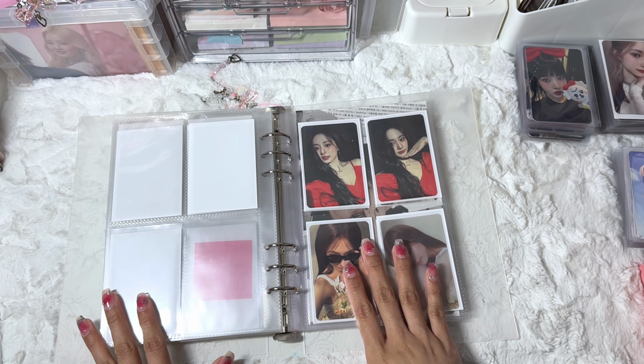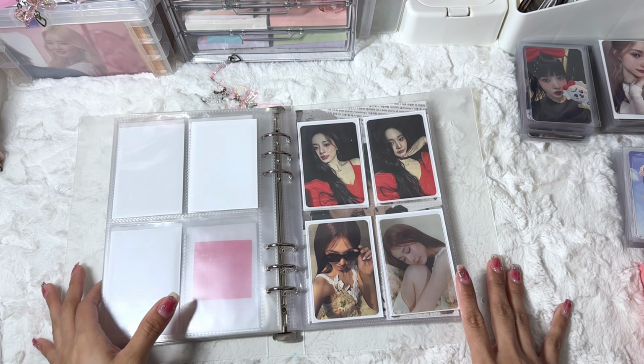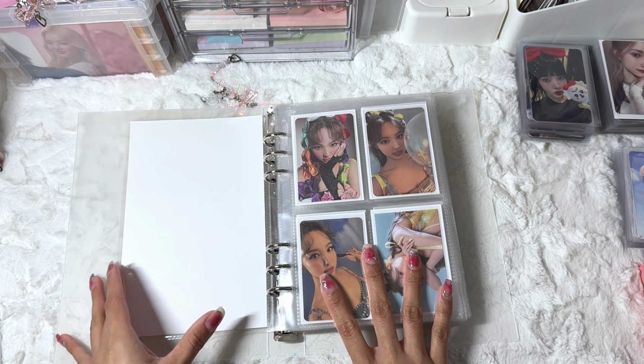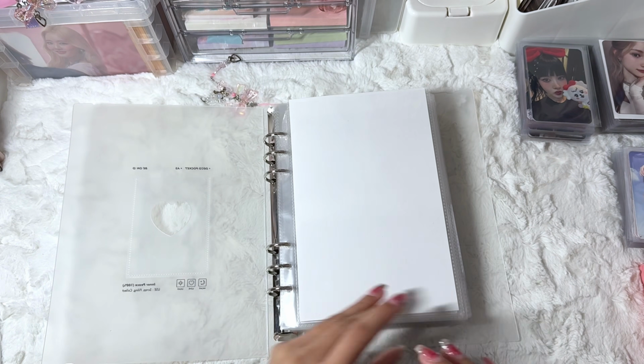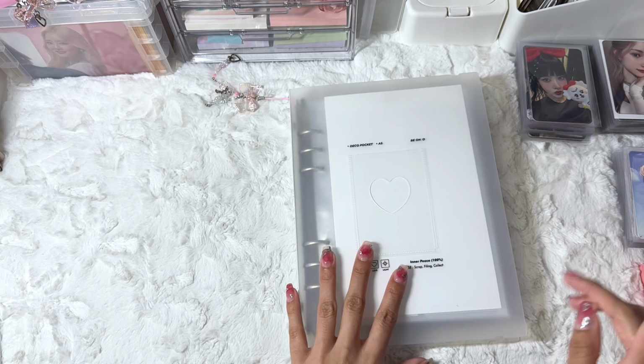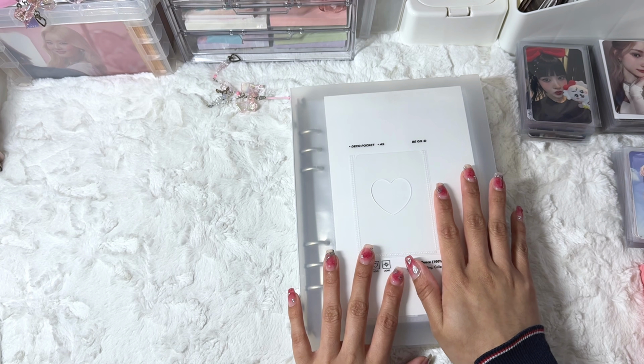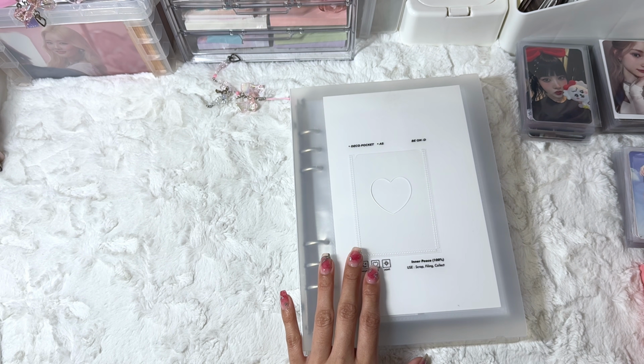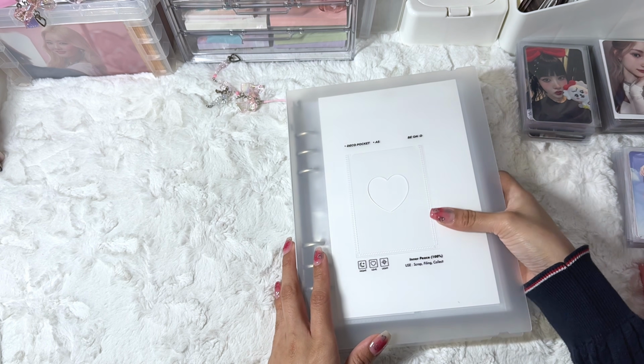These 2 photo cards are going to be moved to another page once I add more pages in this binder. But yeah, this is my Twice soloist, or just soloist binder, because I also have Chungha's photo cards on here. So that is officially it for the Twice solos. Now I'm going to move on to Le Sserafim because it is still an A5 binder.